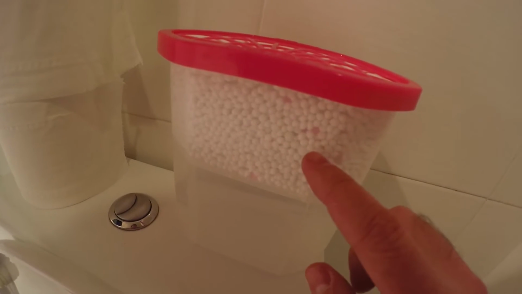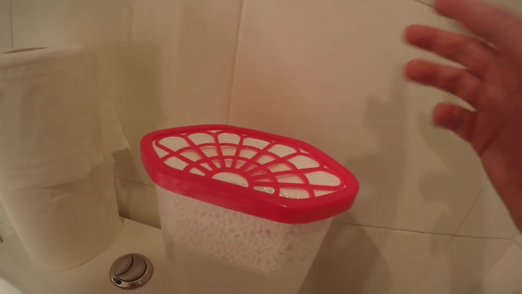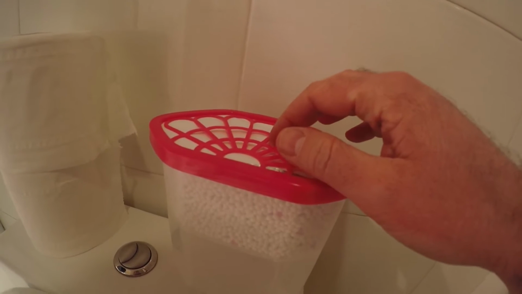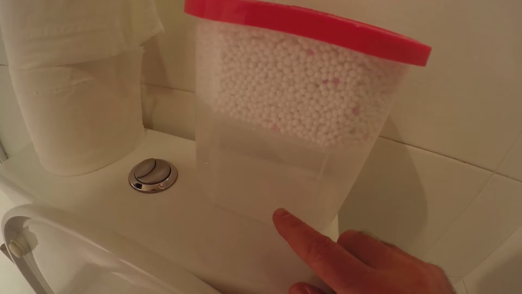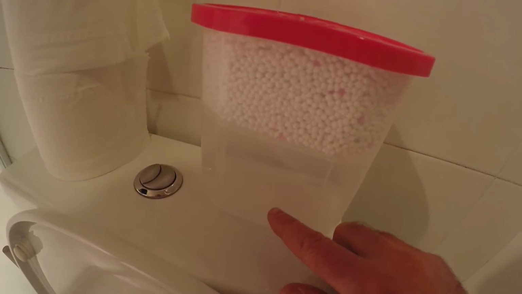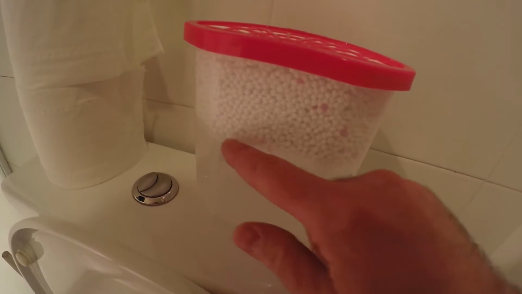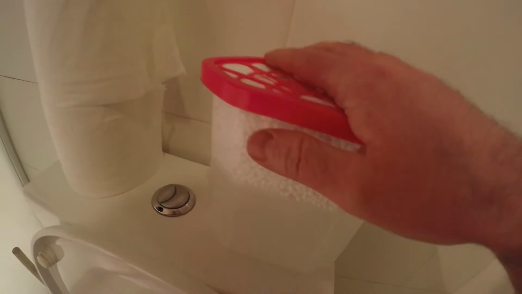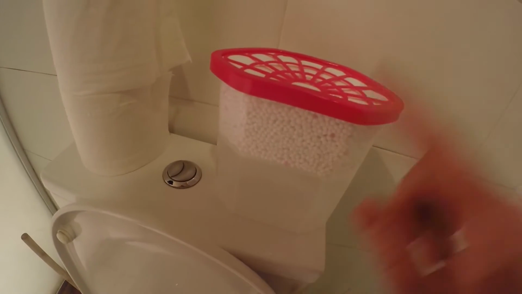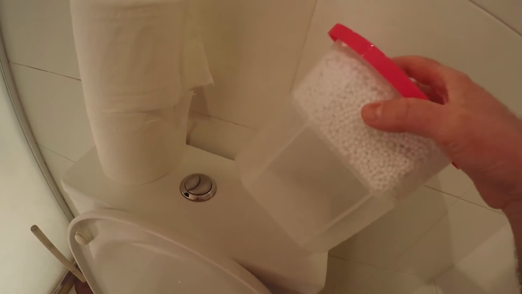And these white beads magically take the water out of the air and put the water down here. So when the water builds up and gets to here, then you just throw this into the garbage and you buy another one. They're very cheap. They cost about $1 per container, and they work really, really well.